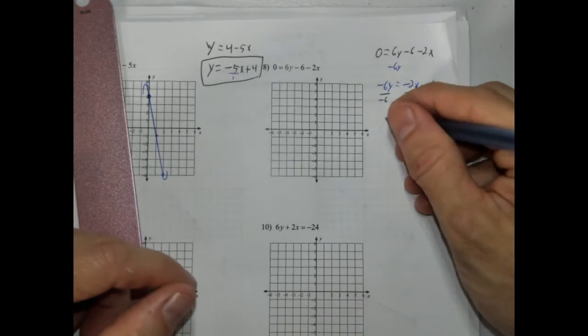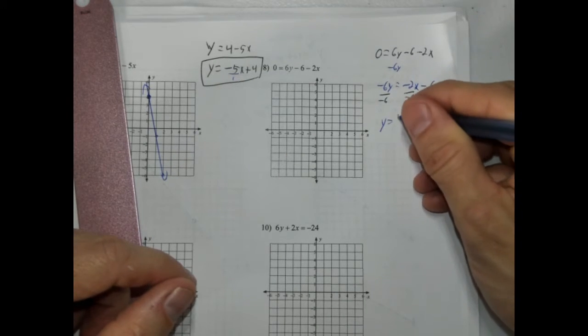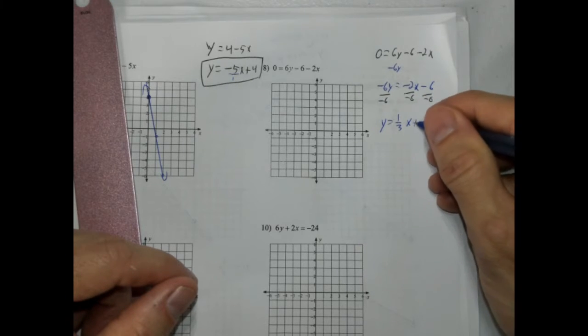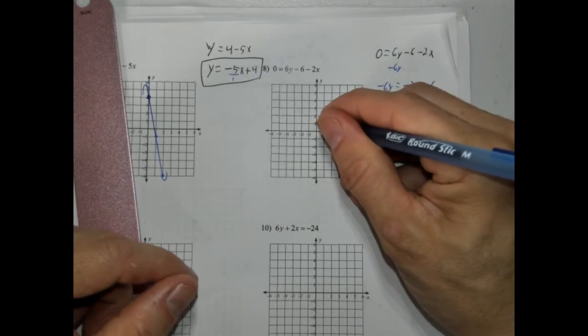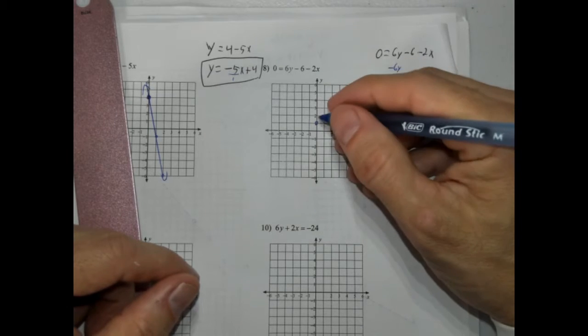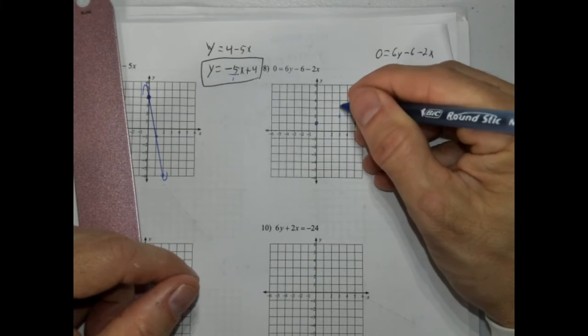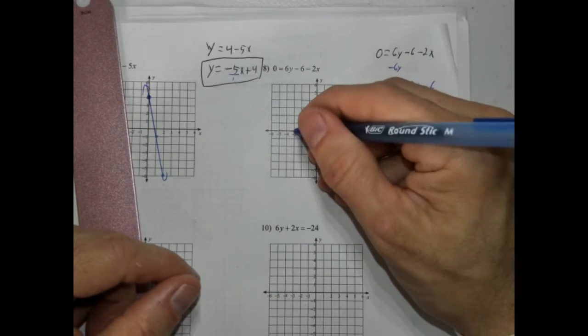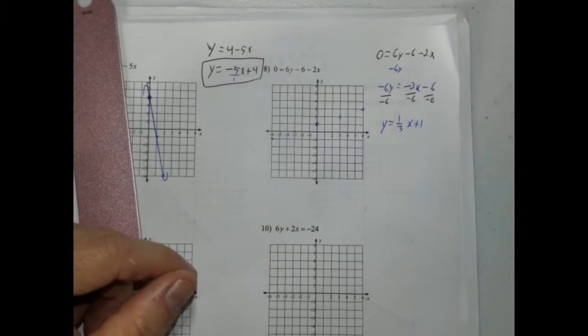So we have y equals, let's see, positive 1/3 x, and then that's going to be positive 1. So our y-intercept is 1. Our rate of change is 1/3, so up 1 over 3, and then down 1, left 3. There we go.